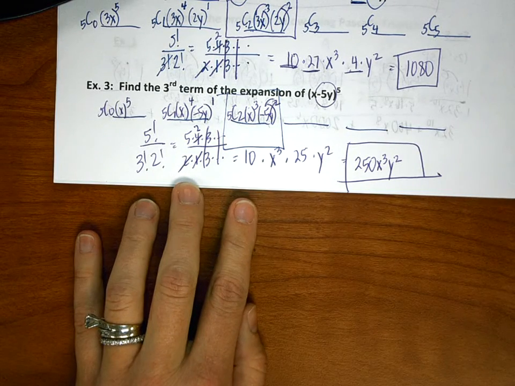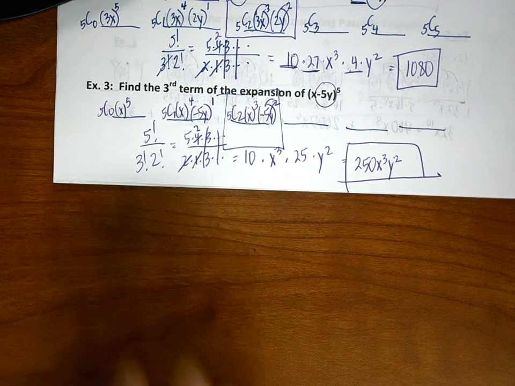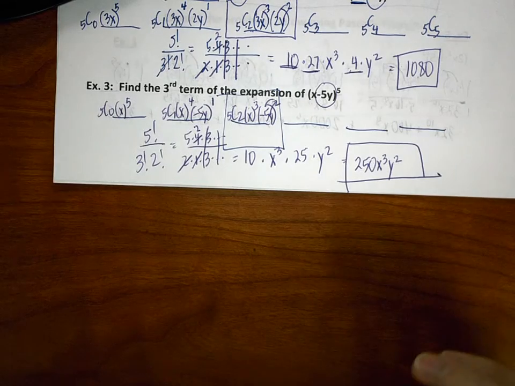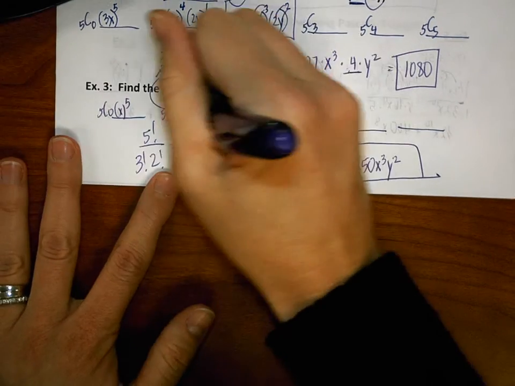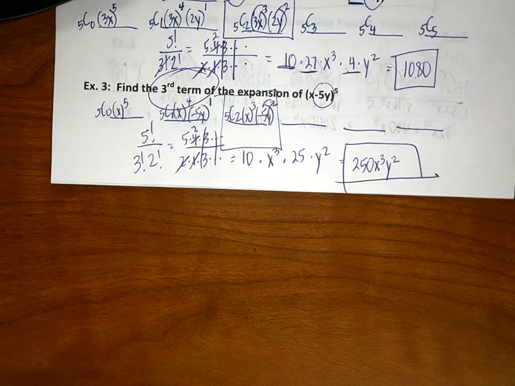How many of you got it right? Outstanding. Any questions? Because on this one, it said the 3rd term. It didn't say coefficient. Okay, so pay attention to what they asked.